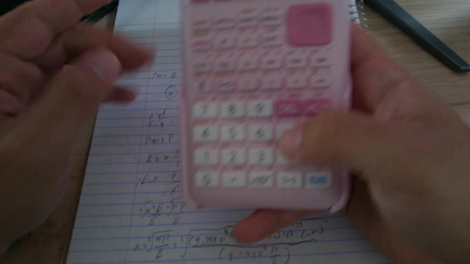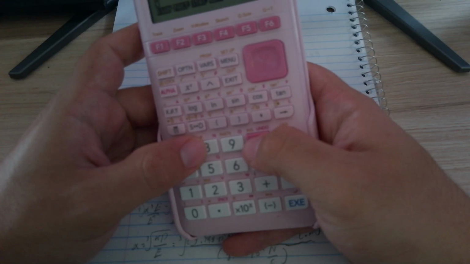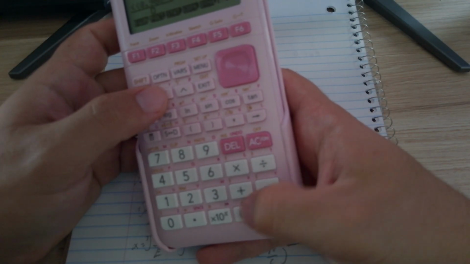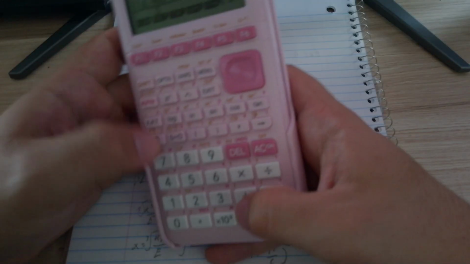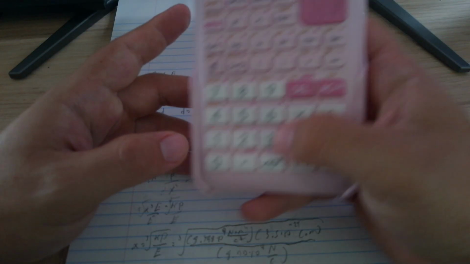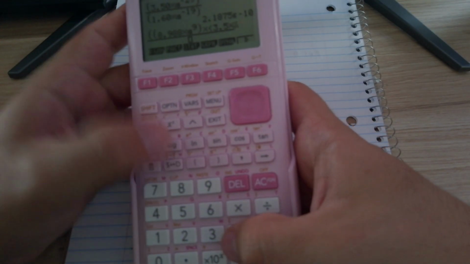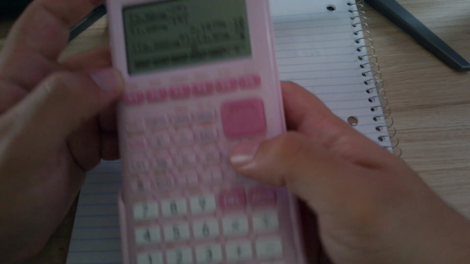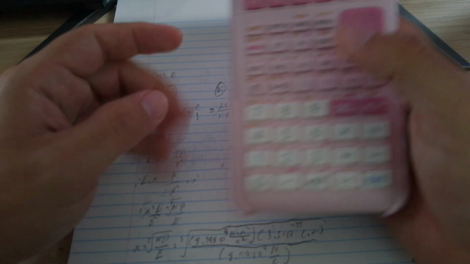All right, so we're going to have 8.988 times 10 to the 9, times 3.5 times 10 to the negative 29, divided by 8.00 times 10 to the 4th.